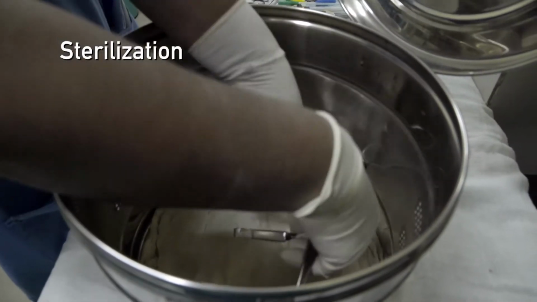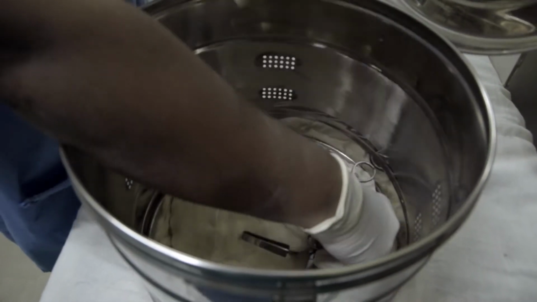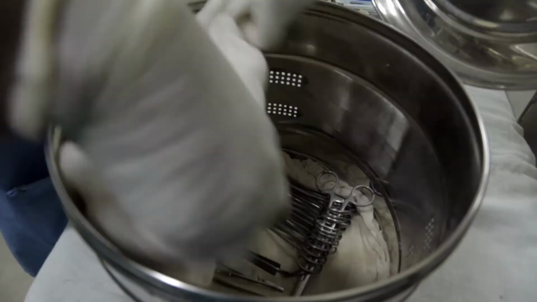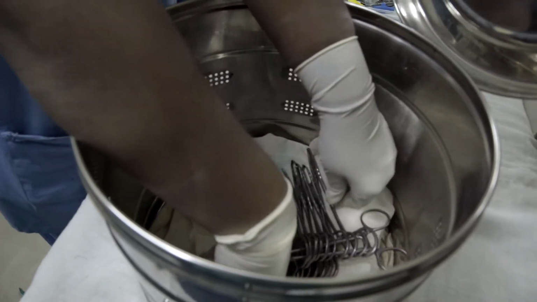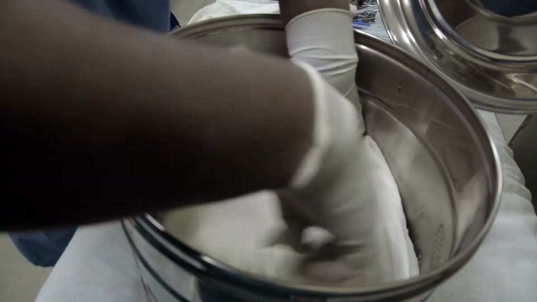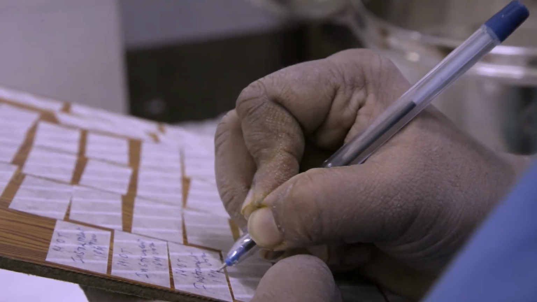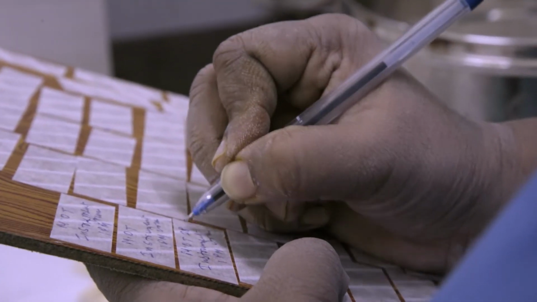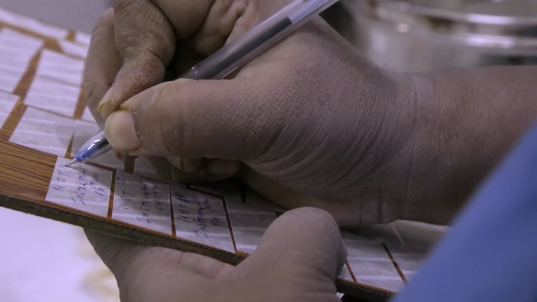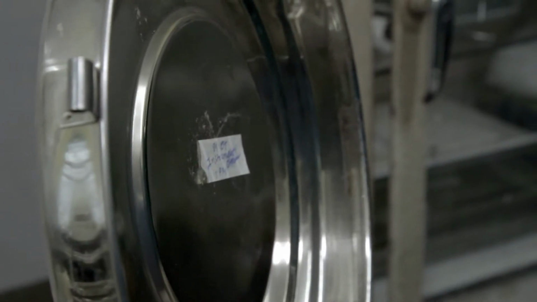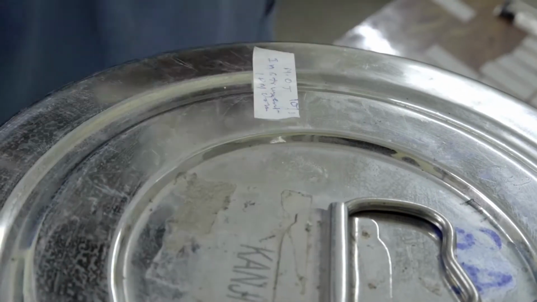Instruments that need sterilization have to be sent to the autoclave unit. Signal lock must be used while sending the items for autoclave. In each drum or tray, 3 signal locks must be used: one at the bottom of the items placed, one on top of the items, and the last one outside the tray or drum to indicate complete sterilization.